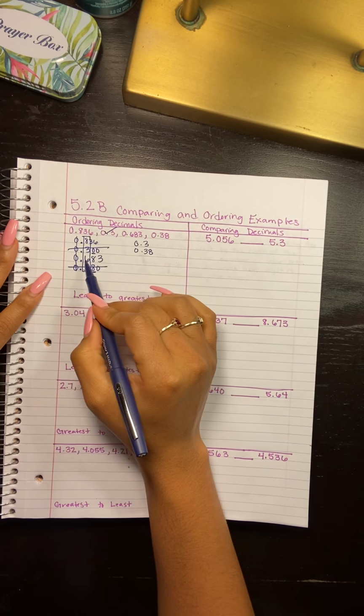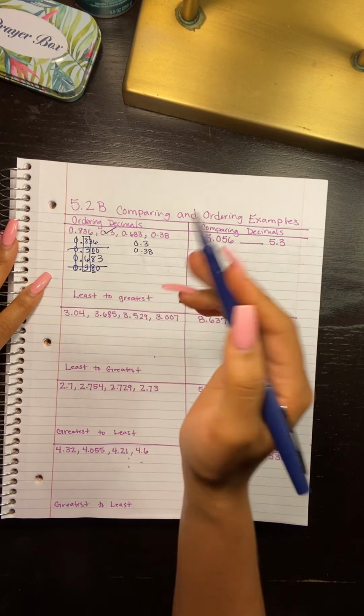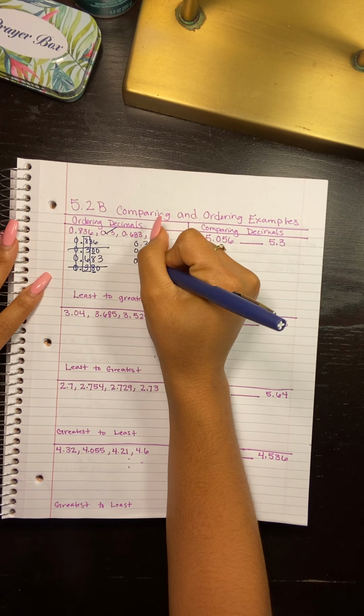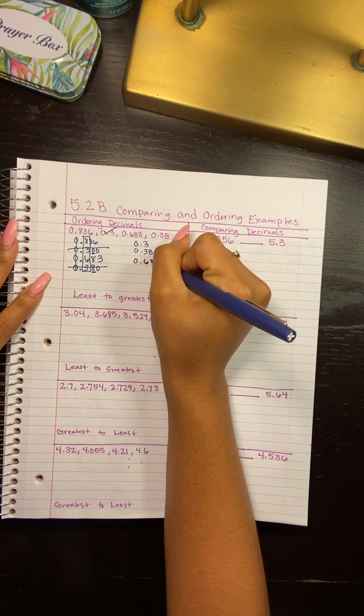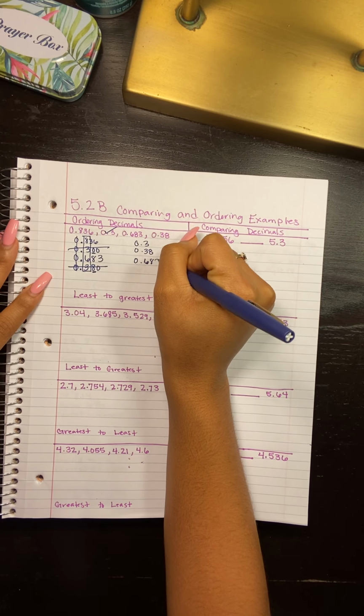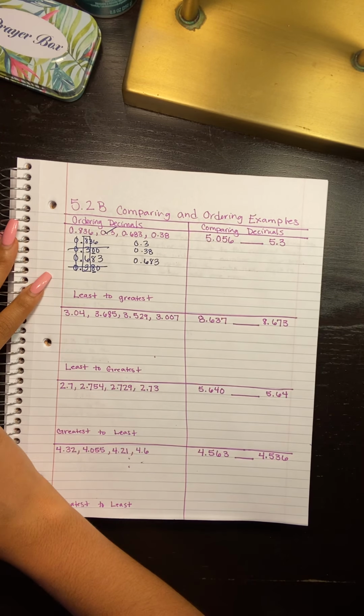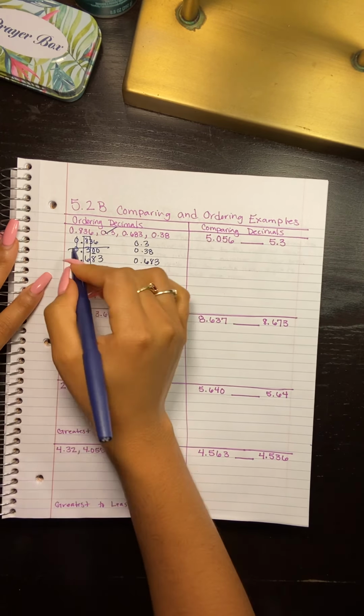I can cross this off, cross this off. Now I'm looking at 6 and 8. 6 is smaller than 8, so I know I have 683 thousandths. And last but not least, I have 836 thousandths.